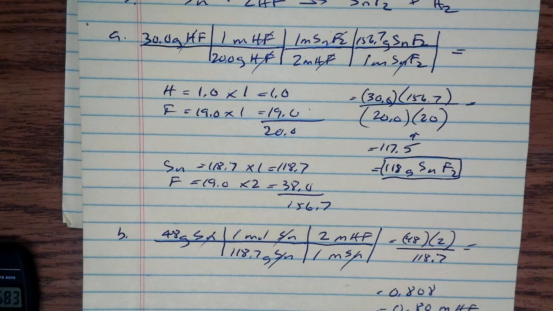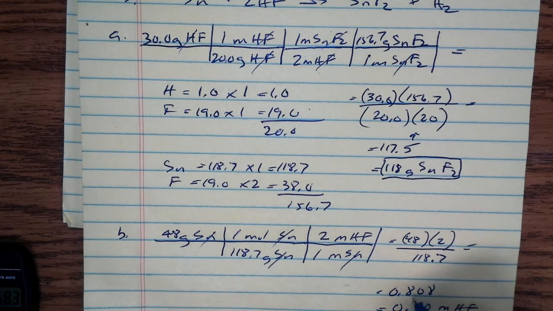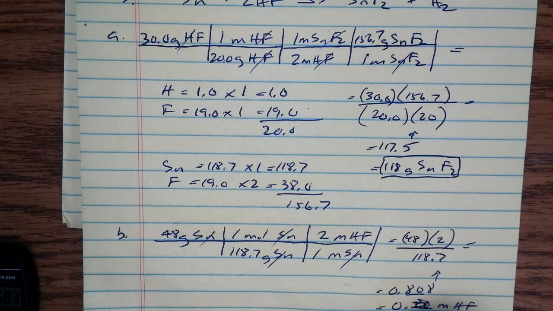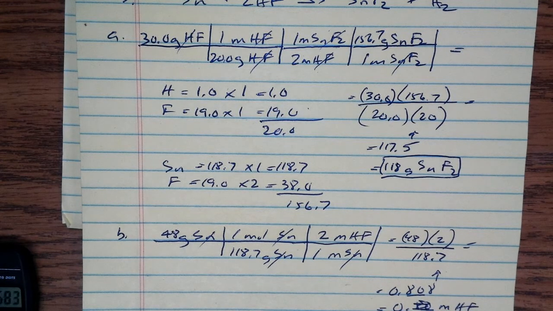Or let me just say this, since we only round to 2 sig figs, this 8 does round up, so this is going to be equal to 0.81 moles of HF. Like that. So there we go. That's our answer for 3B.